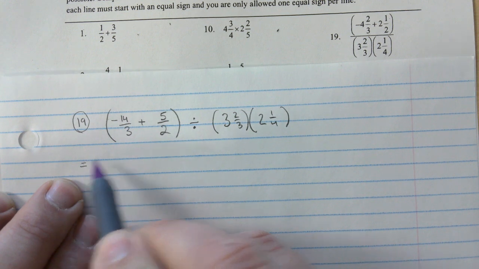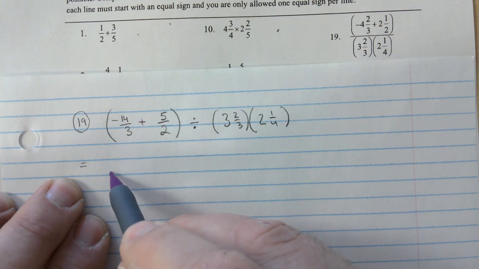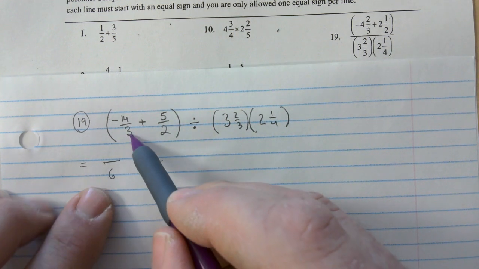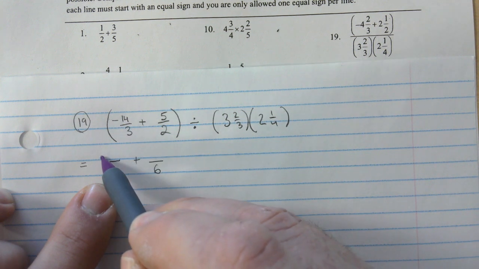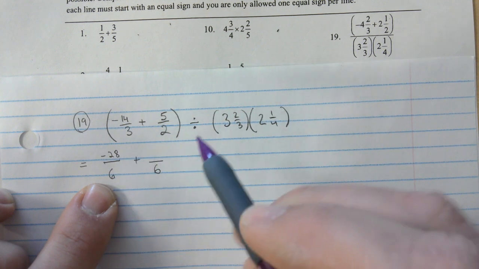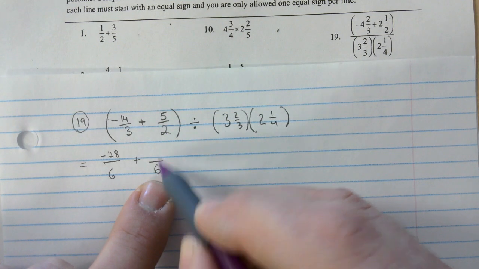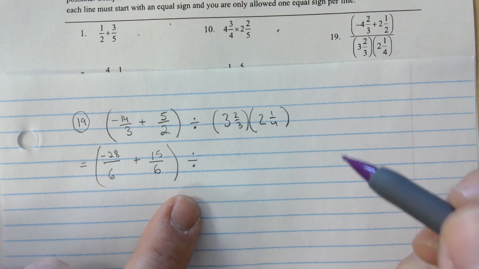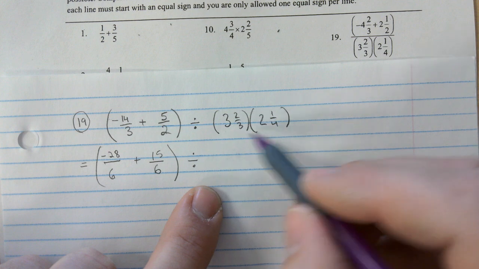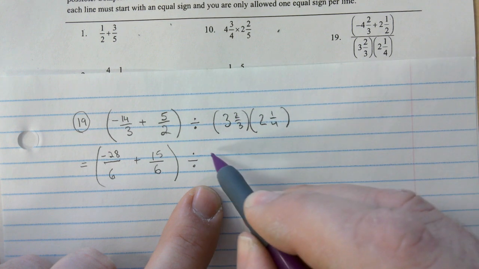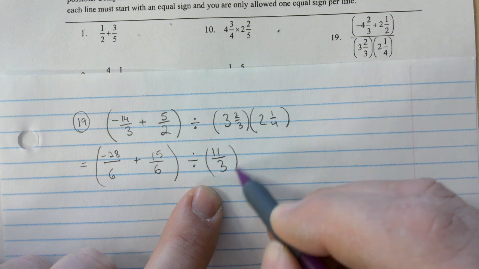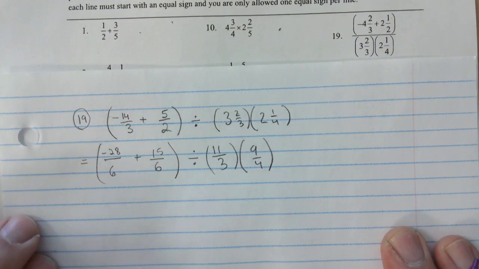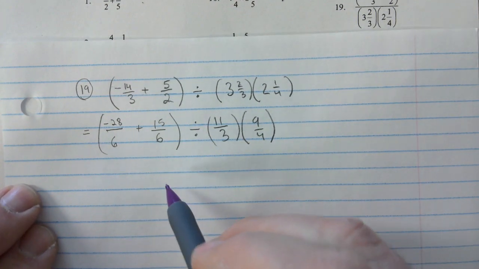Now the next line would be we need a common denominator here, which is 6. Right? The 3 goes in there 2 times, so it's 2 times 14, which is negative 28. 2 goes into 6 3 times, so it's 15 there. Divided by, I'm going to just turn this into an improper here. 3 times 3 is 9, plus 2 is 11. And this is 9 over 4, like that. You could have done that right away as well.